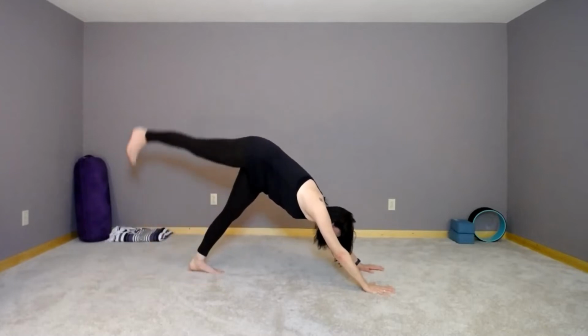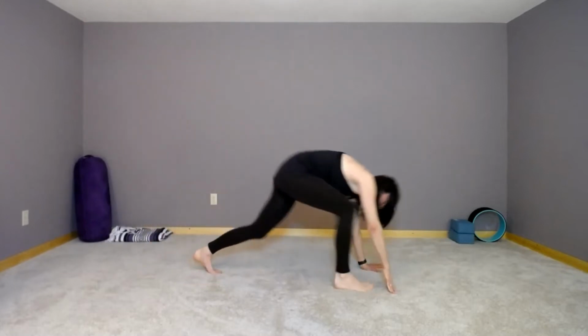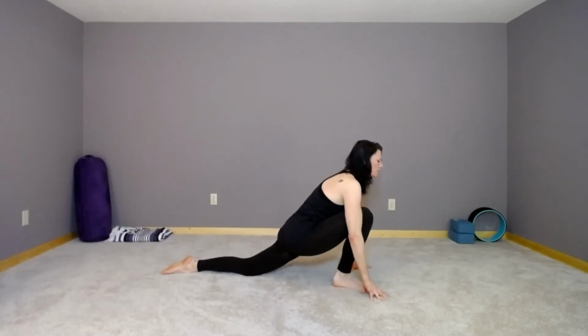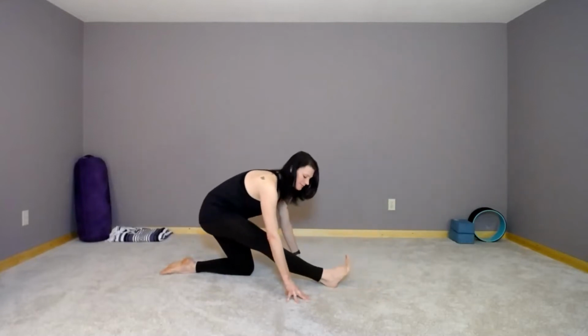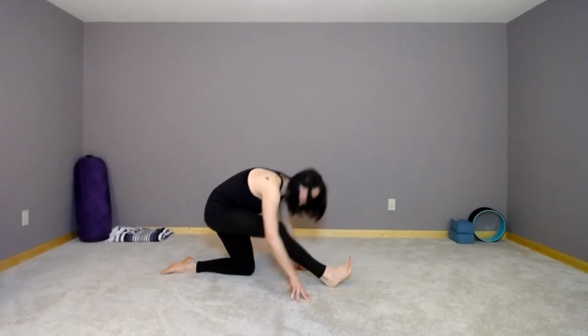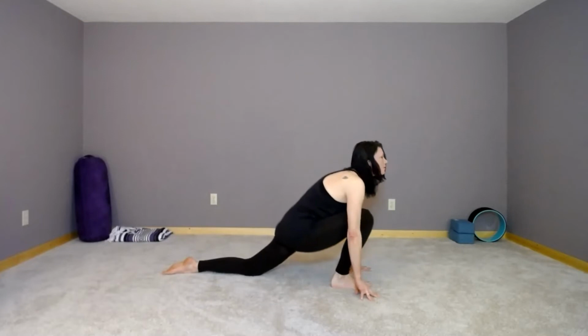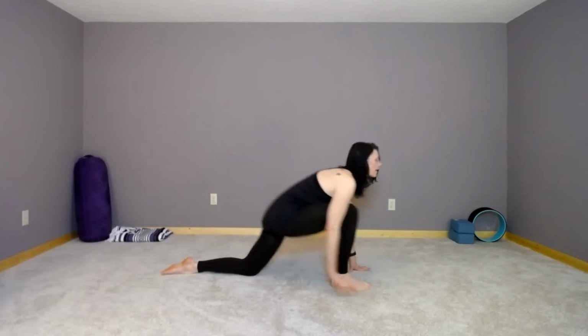Inhale, right leg lifts, steps, and drop the knee. So again, let's sink into that hip. We're stretching the front of that back reaching leg. Heart stays lifted, and then hinge it back. Maybe bowing the head, whatever feels good in your body as you hinge forward and back.